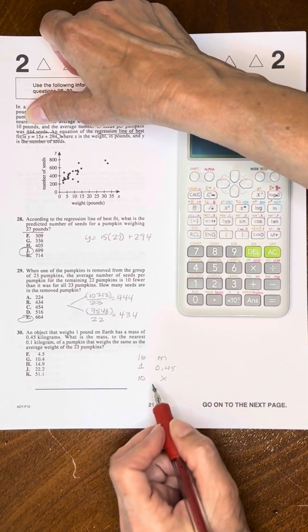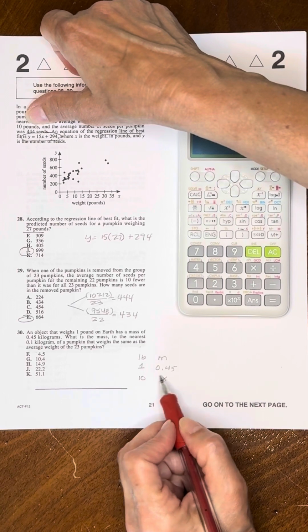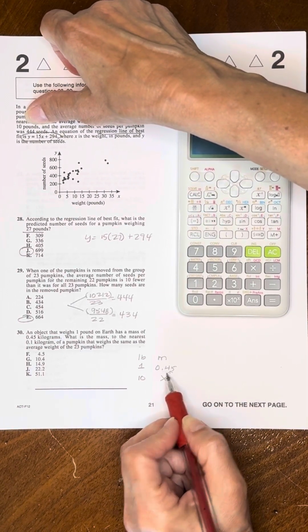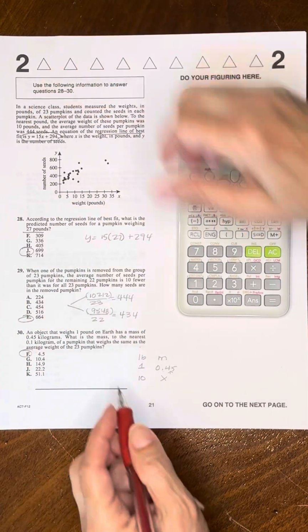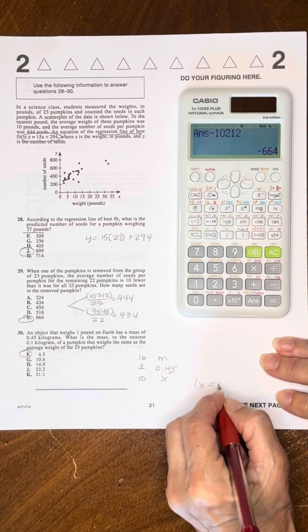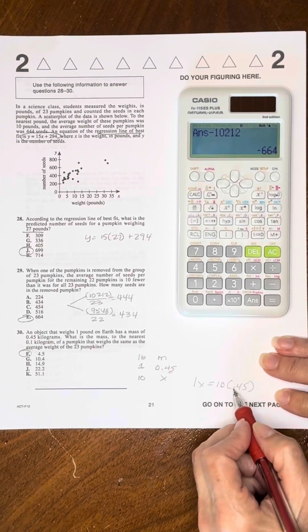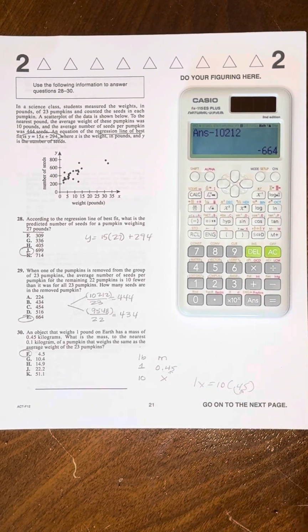Okay, you can cross multiply, but it just moves that decimal over 1. So it's 4.5. It's 1x equals 10 times 0.45. It just moves that decimal place over by 1.